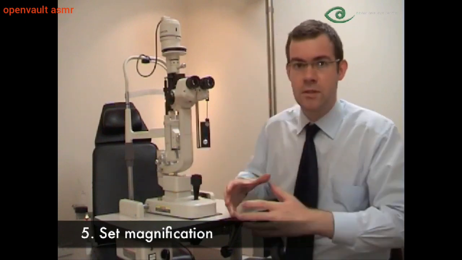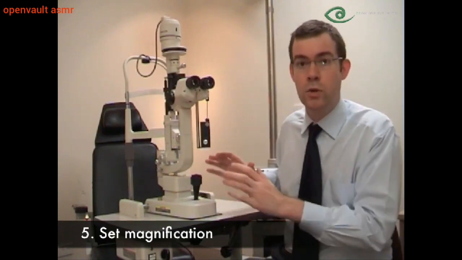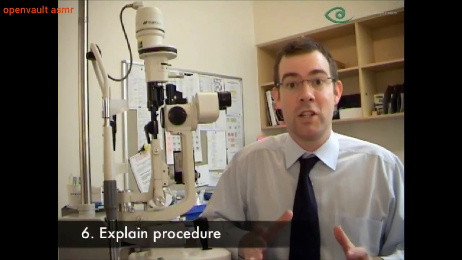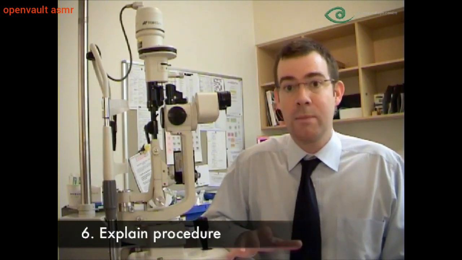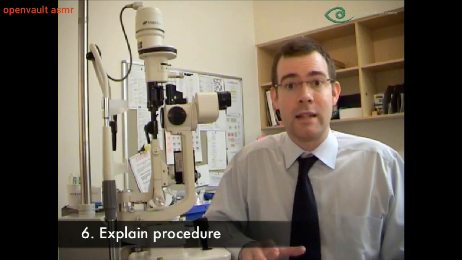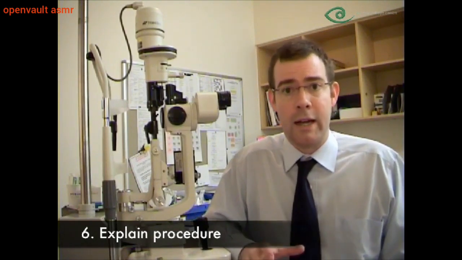The slit lamp is now ready to use, and you may want to do those steps before the patient comes into the room. The next step is to explain the procedure to the patient. You want to tell them that you're going to use a microscope to examine their eye, and that they'll see a very bright light, but that this light won't damage their eye.